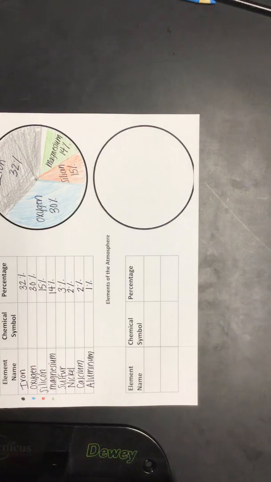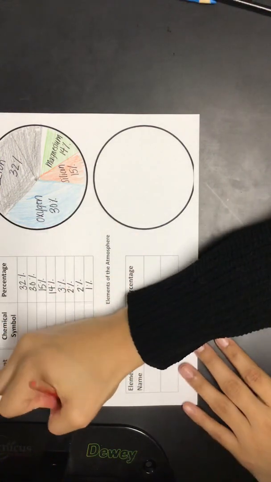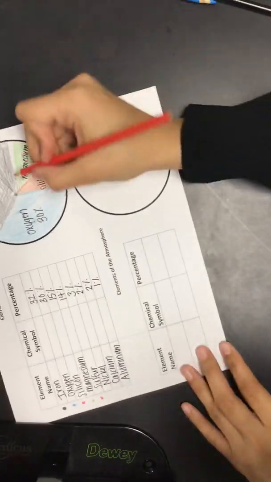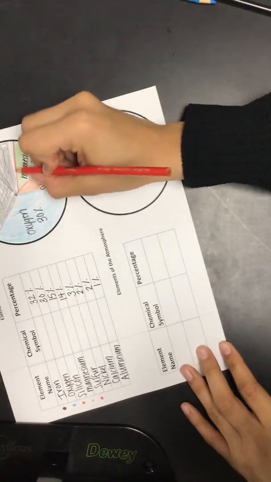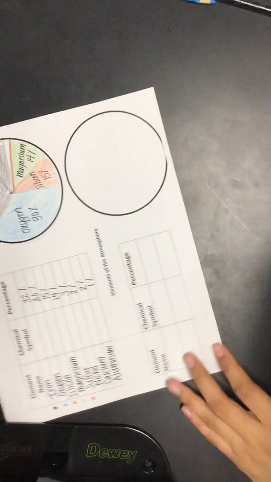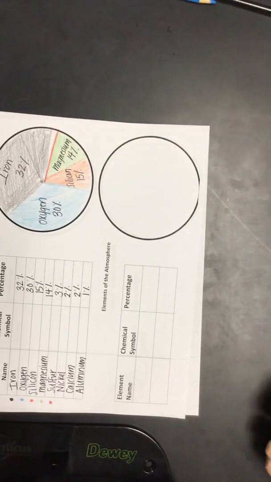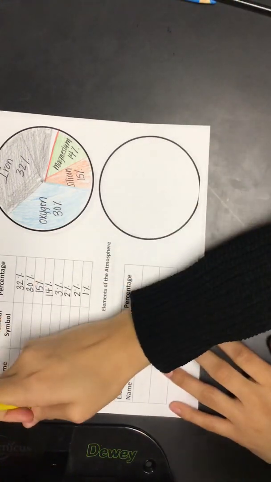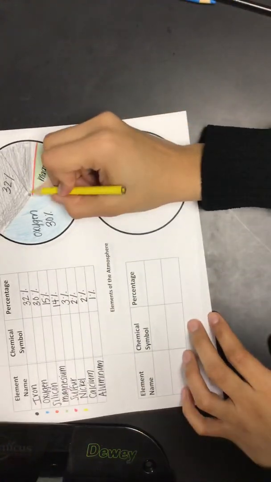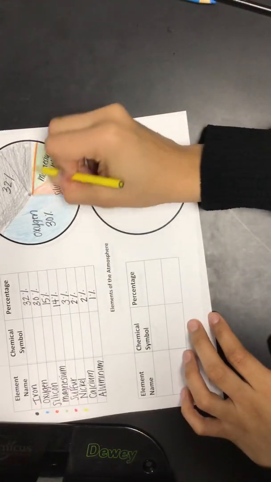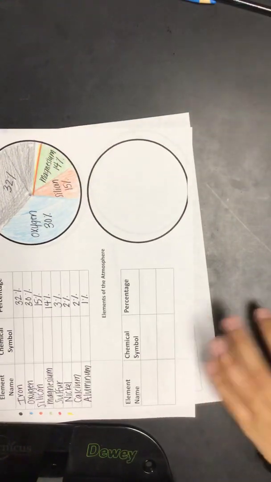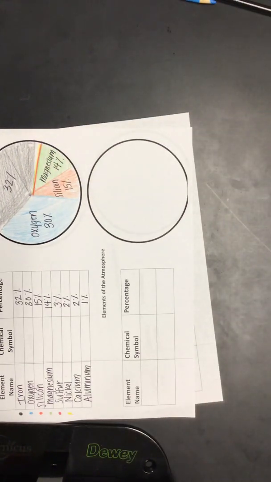All right, lastly, we're going to add in our trace elements. So as long as you're close to what I have, you'll be fine. Sulfur, I'm going to put in red. And it's so small, I'm just going to draw a small line, okay? We know that's sulfur. I'm not going to label it since it's such a small line. We'll do nickel with yellow. And I'm going to draw another line, okay? So we did sulfur, we did nickel.